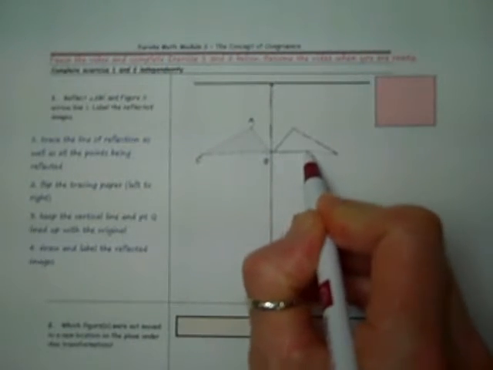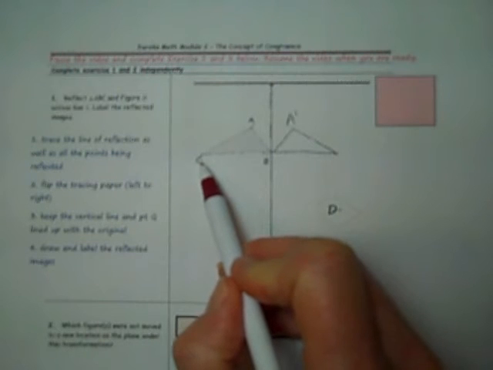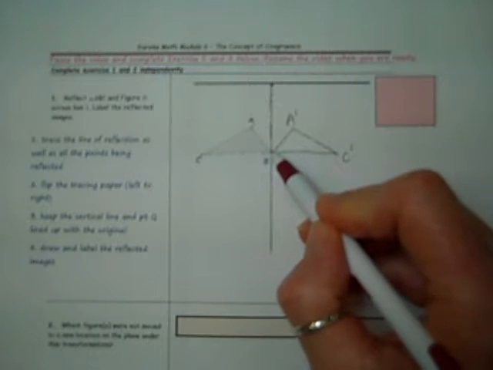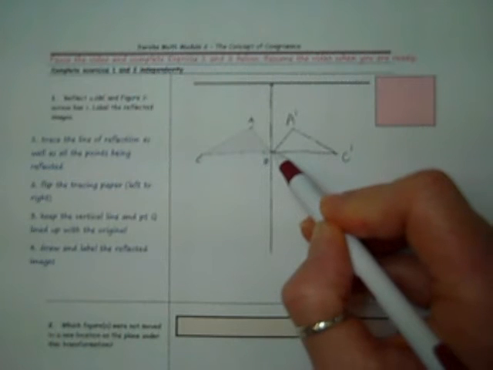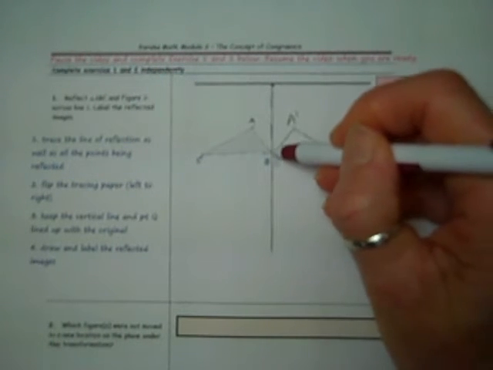Remove the tracing paper, darken the figure if you need to, and label your image. So the top point is A on the figure, the top point on the image is called A prime. The far point on the triangle is called C on the figure. On the image it is called C prime. Point B on the figure and point B prime on the image. Notice that point B and point B prime are the same because it is on the line of reflection.